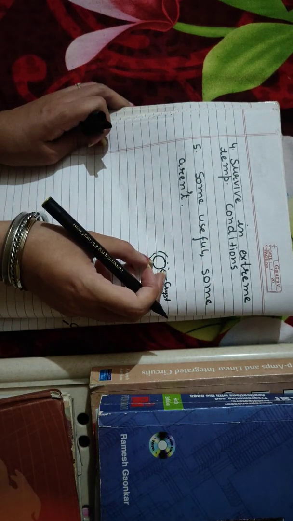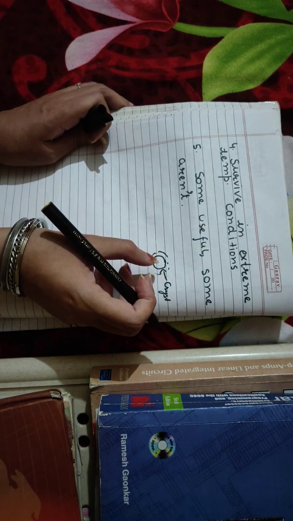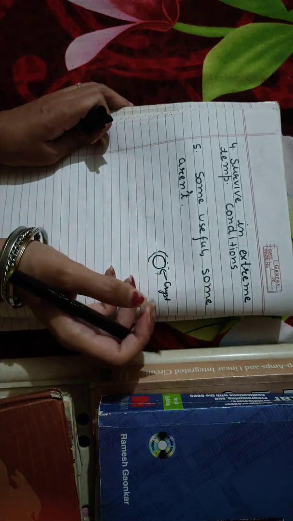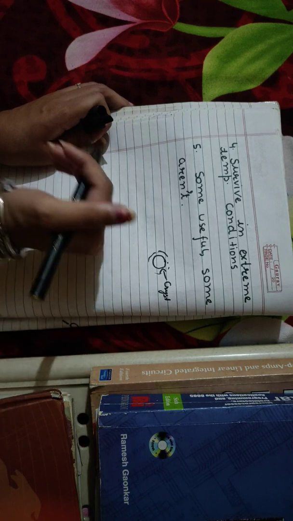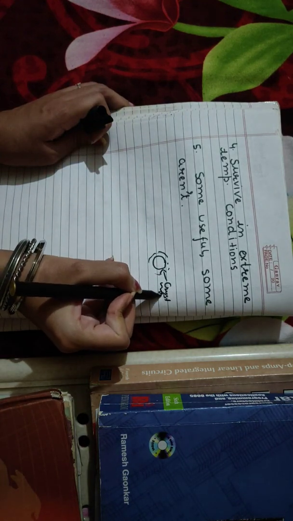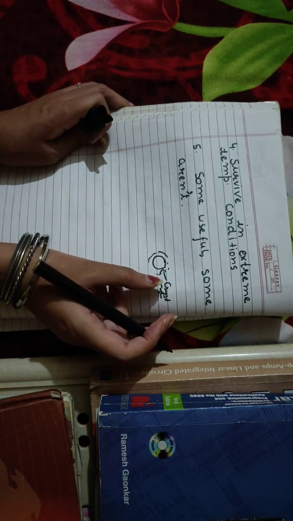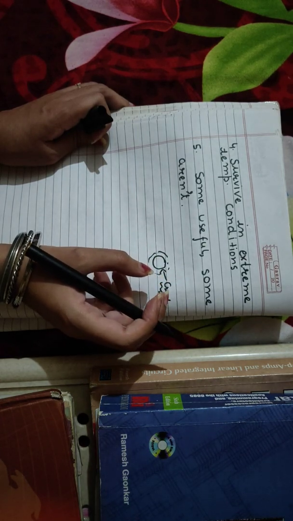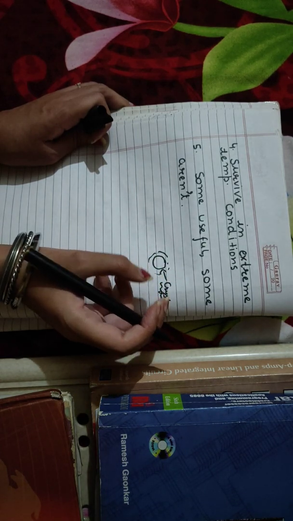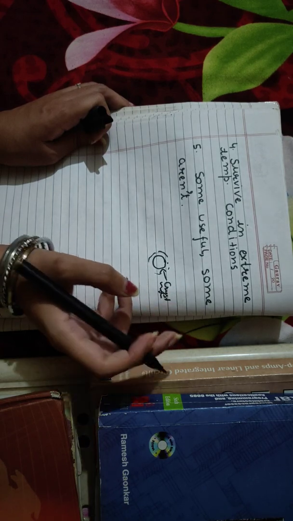And whenever this microorganism finds that the situation is comfortable, that its surrounding or environment is suitable, it will come out of its shell on its own. So if anybody asks you what a crust is, it is the hard outer covering or shell of a microorganism through which it survives in extreme temperature conditions.